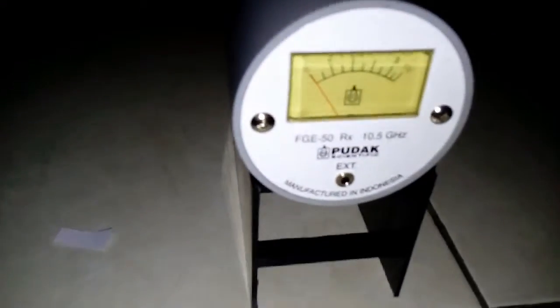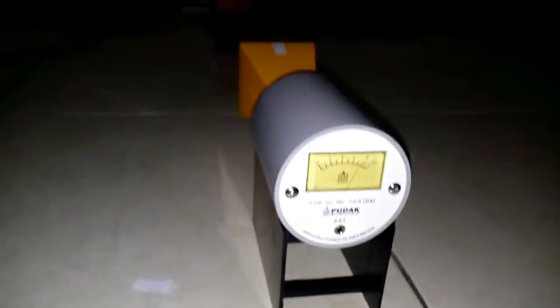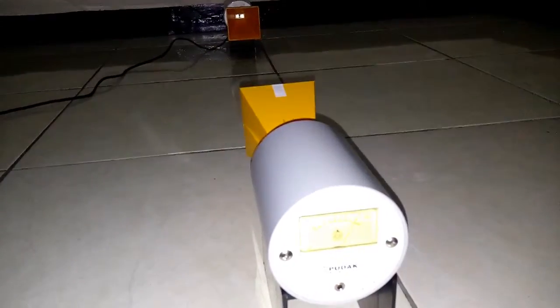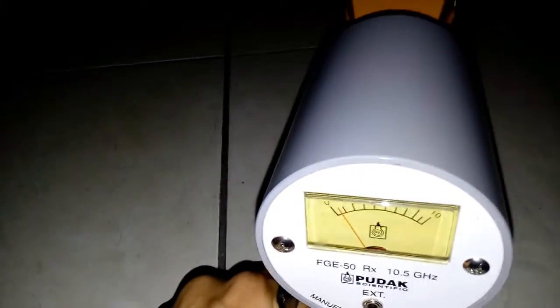Now let's start the experiment when the transmitter and receiver are aligned. When the transmitter is powered on, the receiver's needle moves to the right, indicating the amplitude of the signal received. When the receiver is moved aside, the indicator shows a decrease of the amplitude depending on the angle between the direction of transmitter and receiver. This effect is symmetrical between the left and the right side.